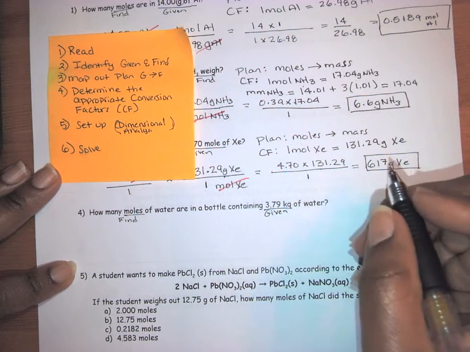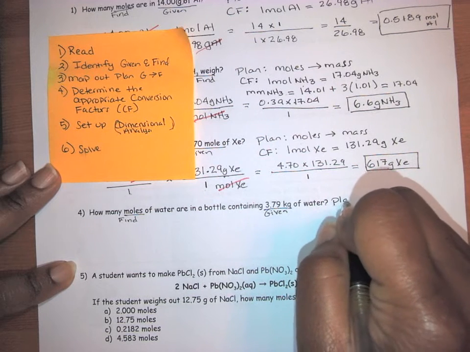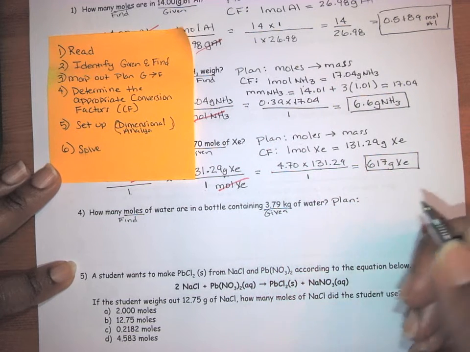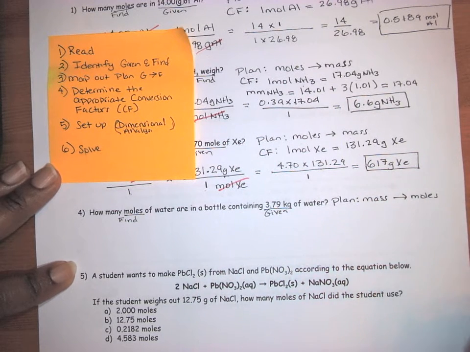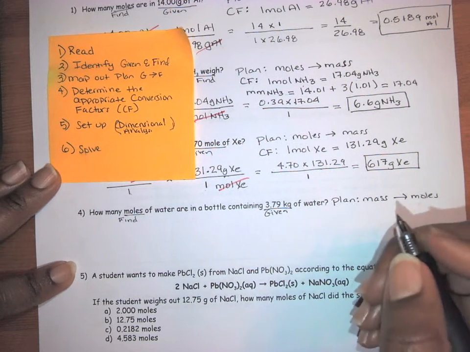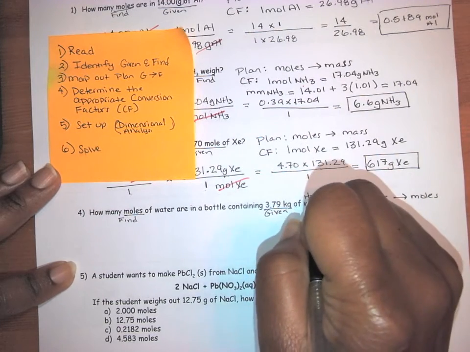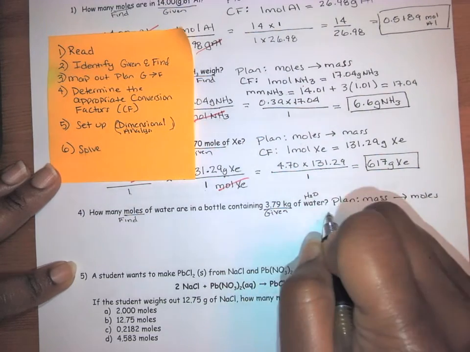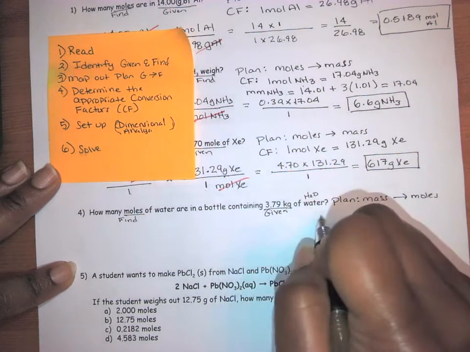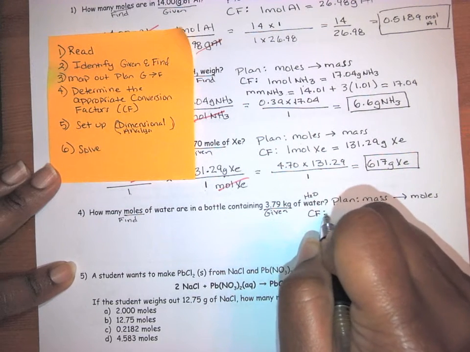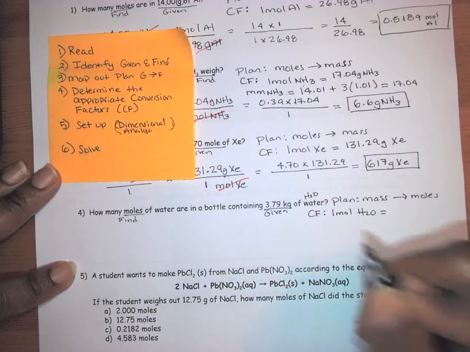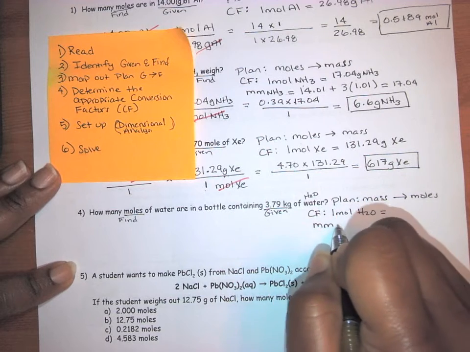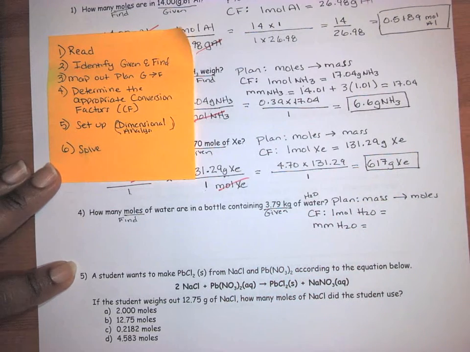Now that I have that done, the next thing I'm going to do is map out my plan. So my plan is going from my given, so I'm starting with mass, and I'm going to moles. The next step is to determine the appropriate conversion factor. So water is H2O, by the way. For these problems, since I'm going from mass to moles or moles to mass, my conversion factor will come from my molar mass. So we know that 1 mole of H2O is equivalent to whatever the molar mass of H2O is. And I actually have to calculate that.